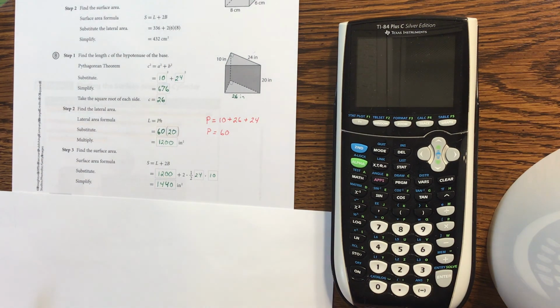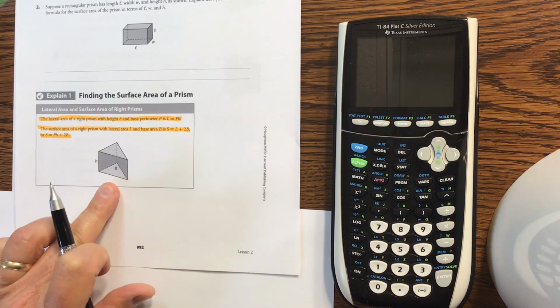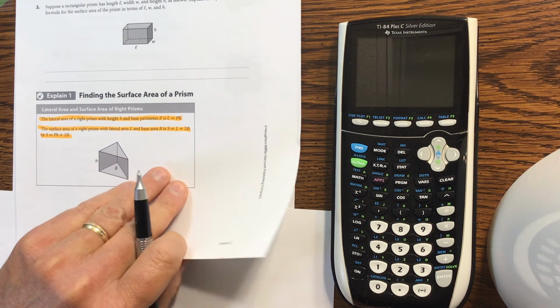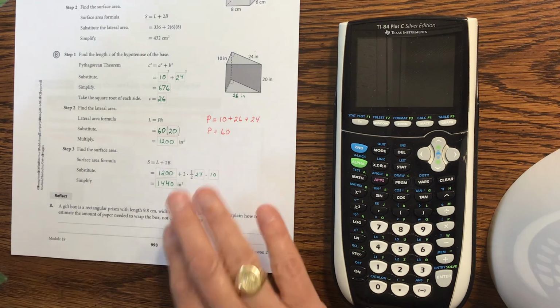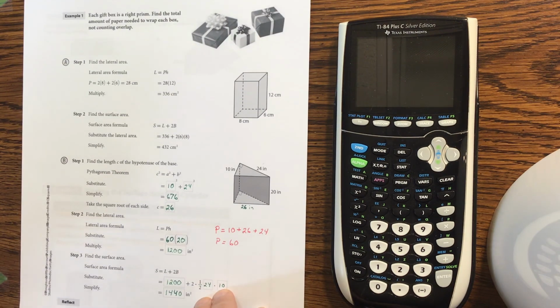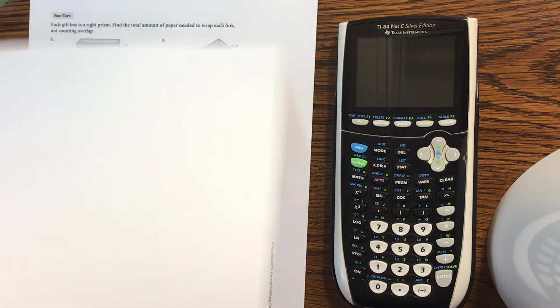It's just a matter of whether you want to find the surface area of a prism this way, or pick it apart by looking at the area of each side and adding them up. It's purely up to you. Me, I would have done the area of each side and added them up.